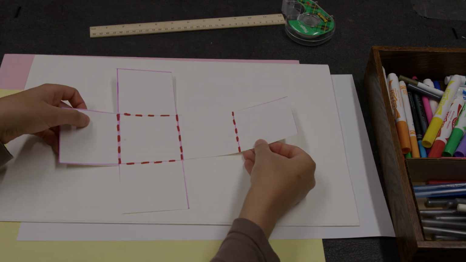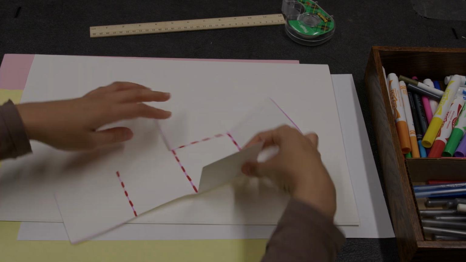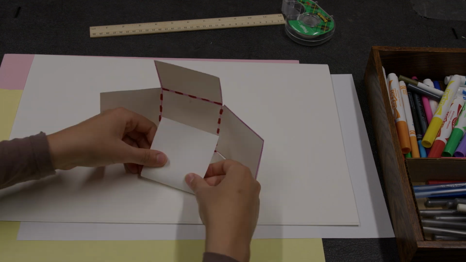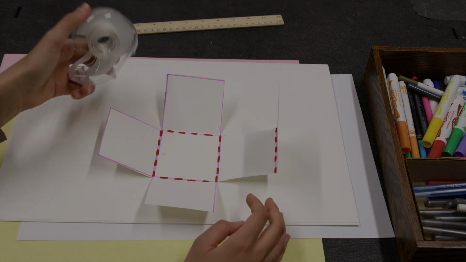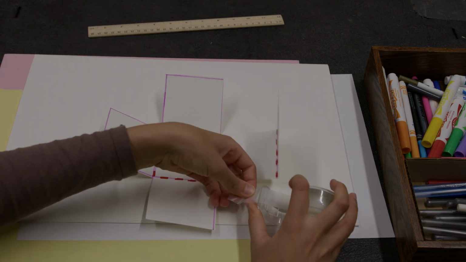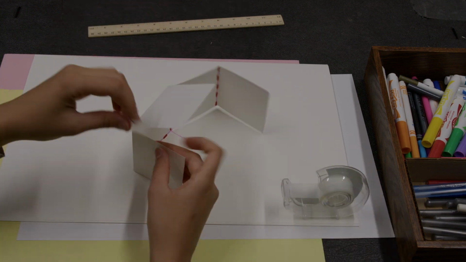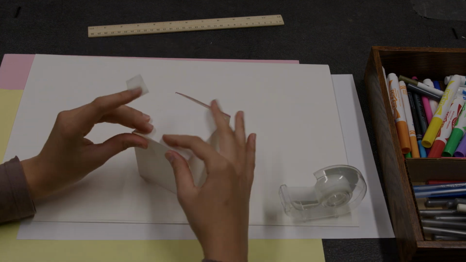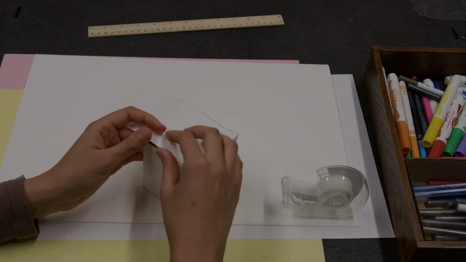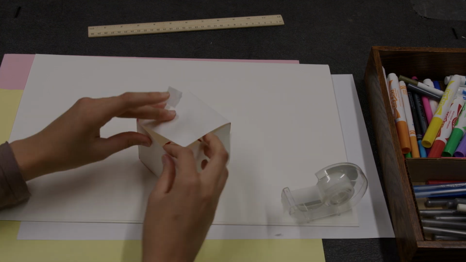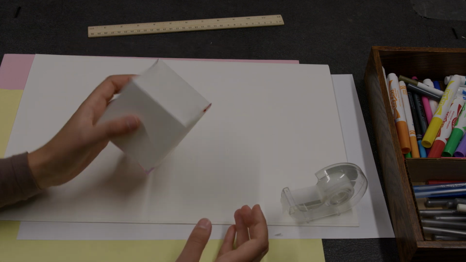After you cut out your shape like this, you're going to want to fold on the dotted lines. Perfect. Now that you've folded all on your dotted lines, you're going to take your tape and you're going to start taping the cube together. And there you have it. That's your first cube for our first die.